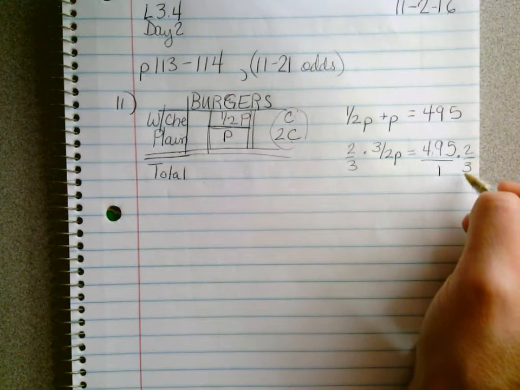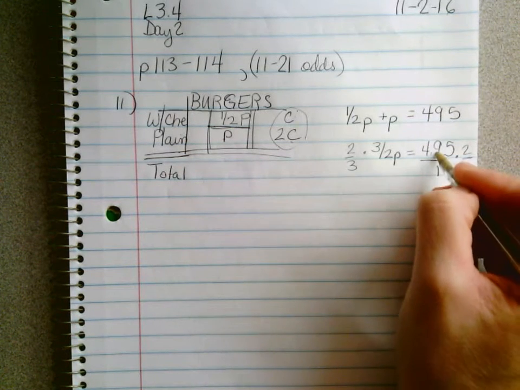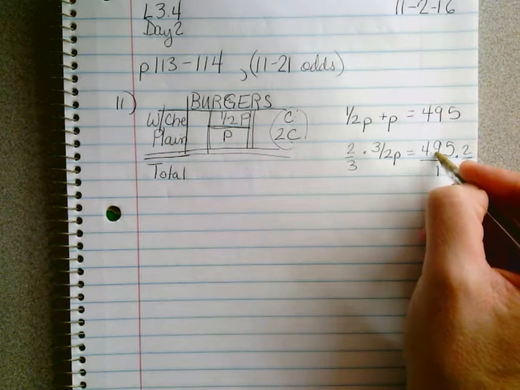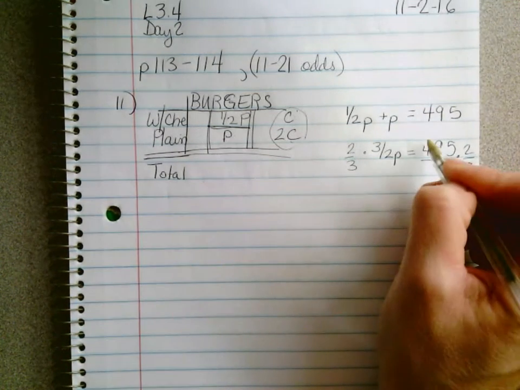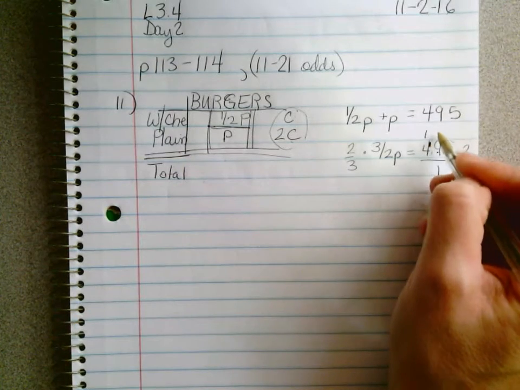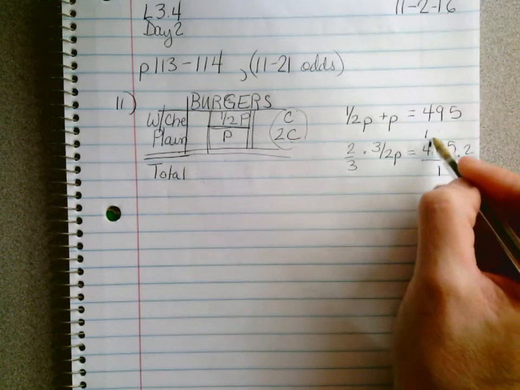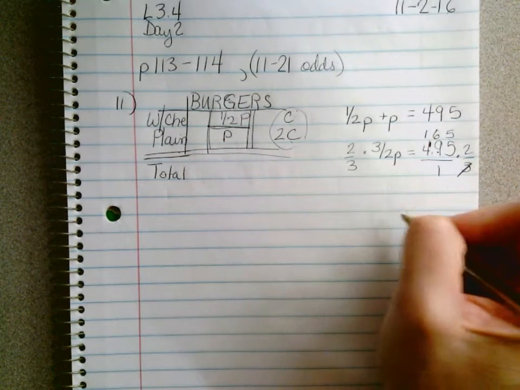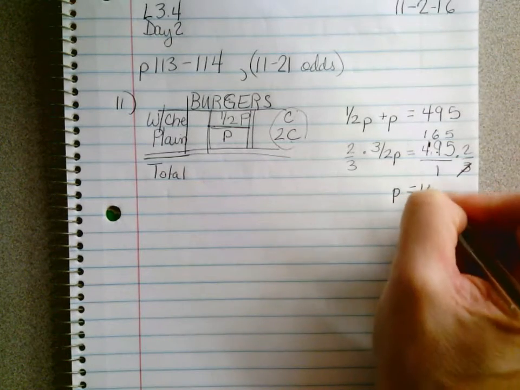Yes, it sure is. What's 3 into 495? 165. So P is equal to 165.